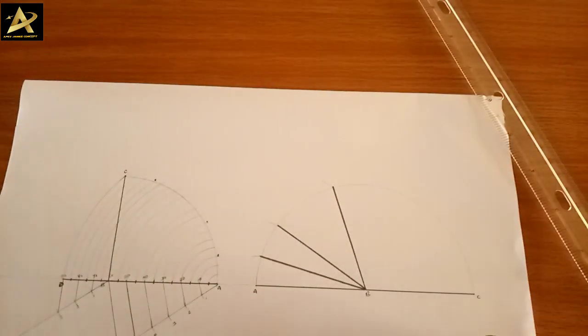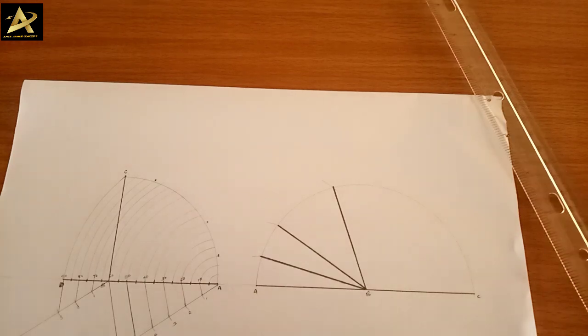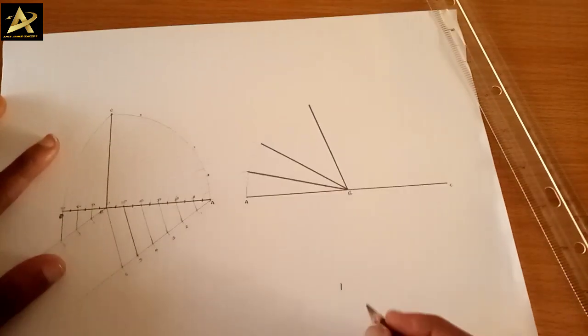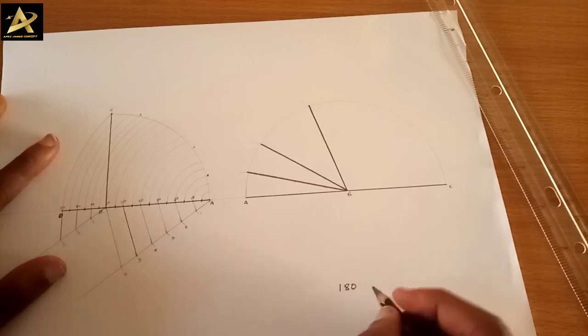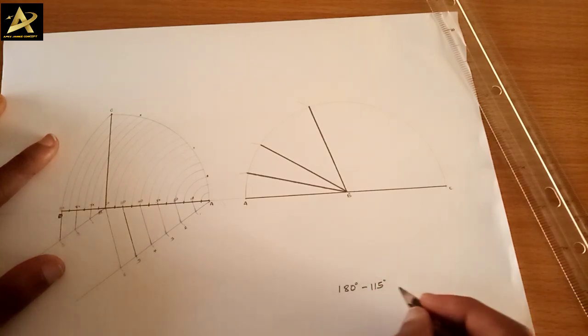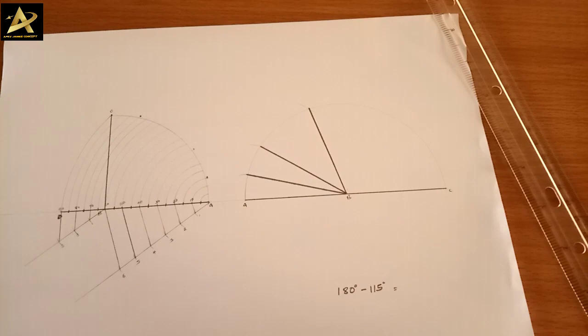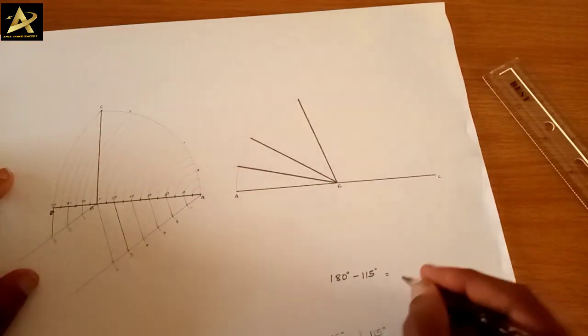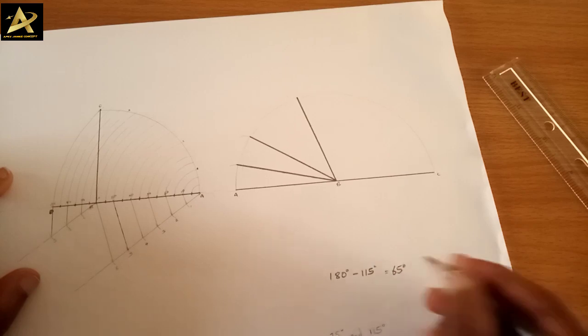Then the last one is 115 degrees. How do I get 115 degrees? Now 180 minus 115 degrees will give me 65 degrees.